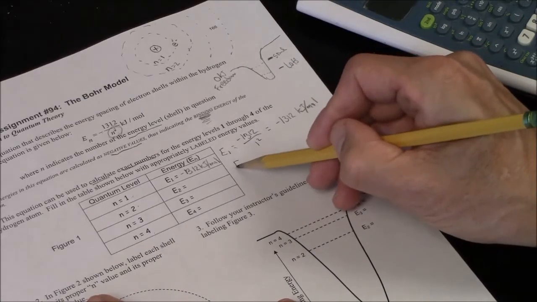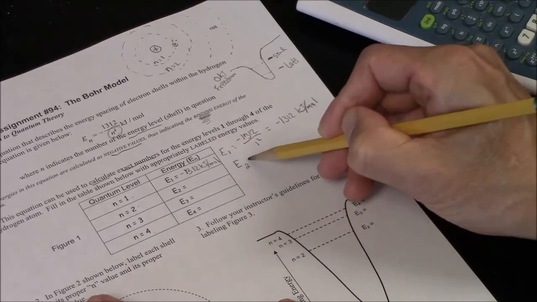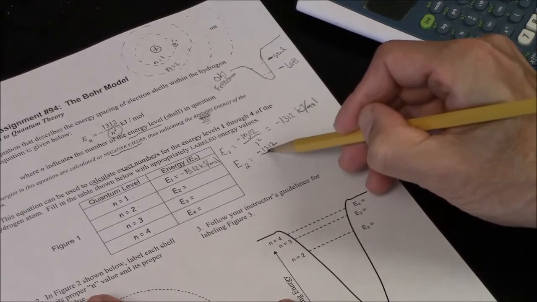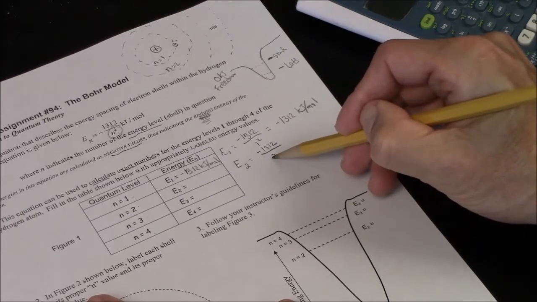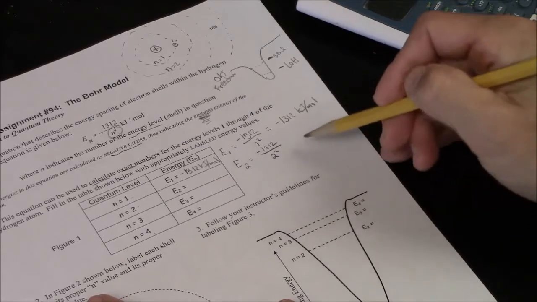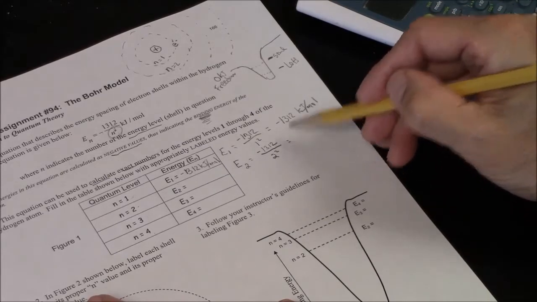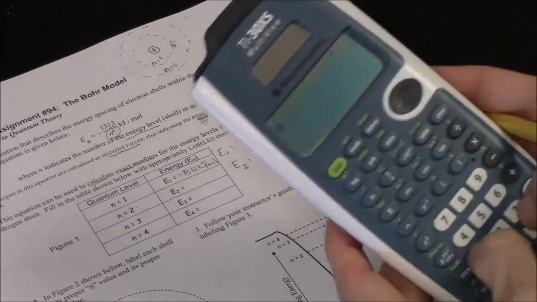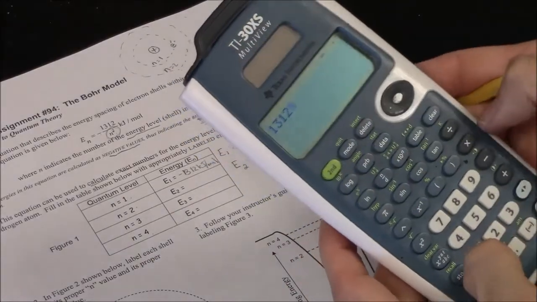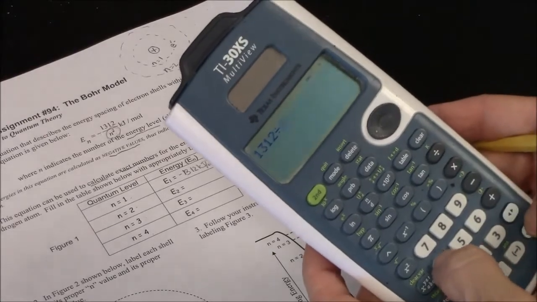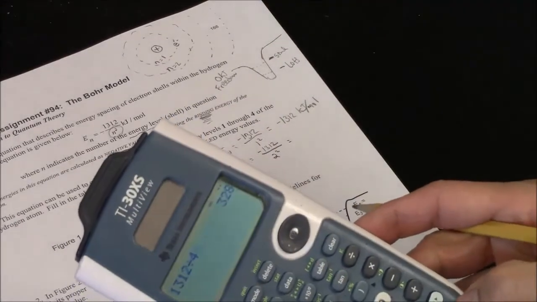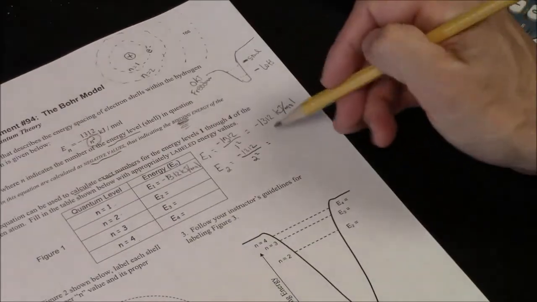I'll show you how to do E sub 2. That'll still be negative 1312. Now it's 2 for n. I have to square it. 2 squared on the bottom. And that I'll use my calculator. 1312 divided by 4, which is 2 squared. 328. So it's still a negative number.